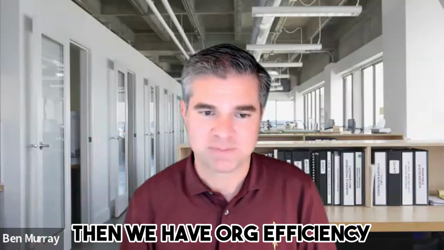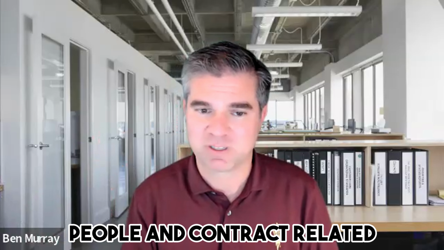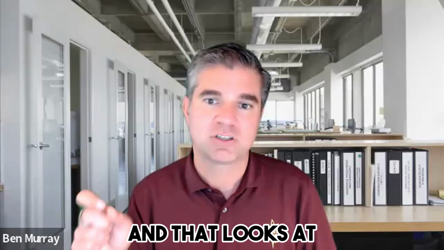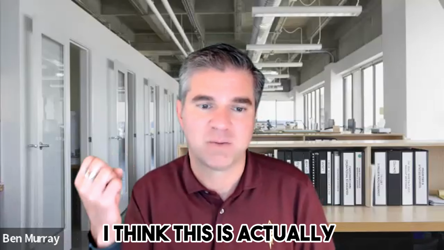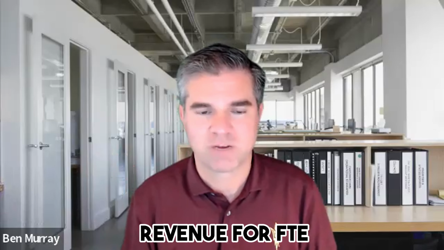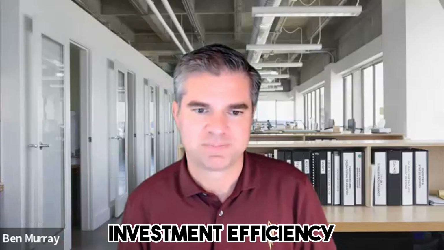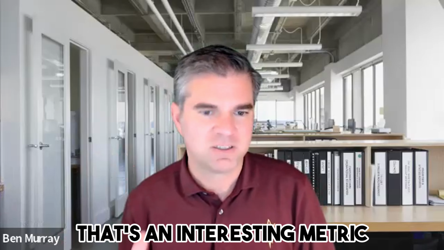We've got revenue per FTE, which is thrown around a ton. And I feel it's almost thrown around so much, it's like a vanity metric, but it's also very useful because most of the expenses on our SaaS P&L are people and contract related. Then I also created what I call the ROS metric. And that looks at the dollars of recurring revenue that we generate for every dollar of employee and contractor investment. And I think this is actually a more accurate way to calculate revenue per FTE. And then finally, I was just covering recently R&D investment efficiency. That's an interesting metric, looking at how much we're spending in R&D, the correlation to revenue growth.